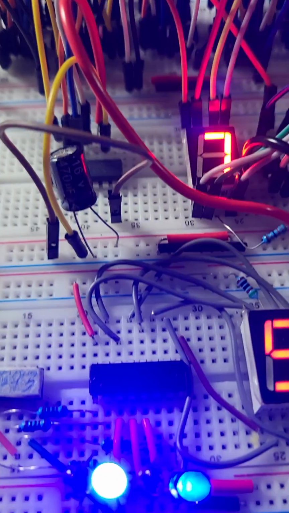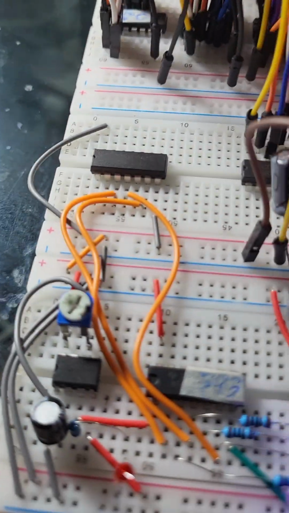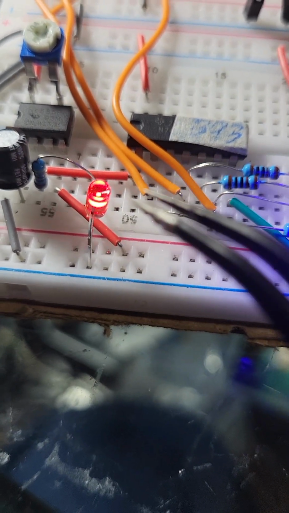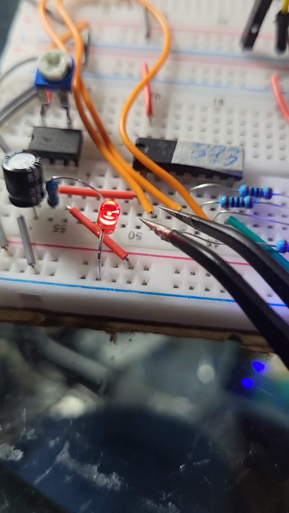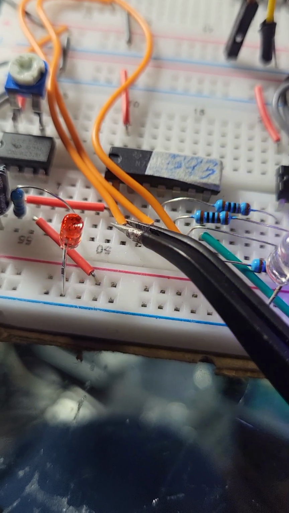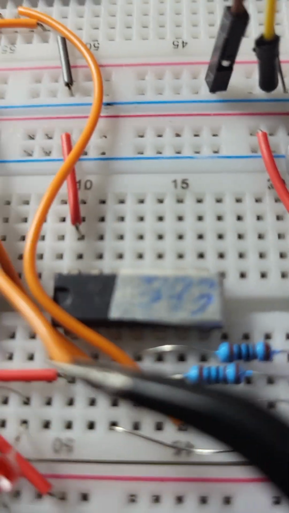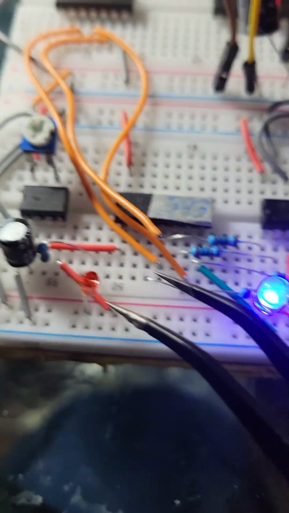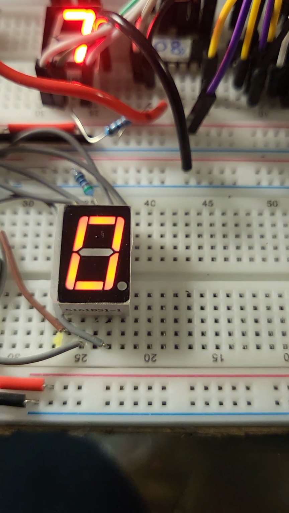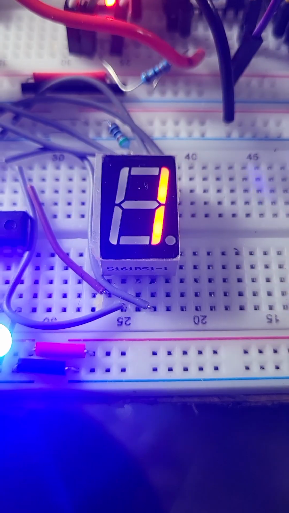Look, if I remove this reset, this is actually the reset pin. This one, I will remove that one. Okay, what will happen? So, something wrong with the counting, no?